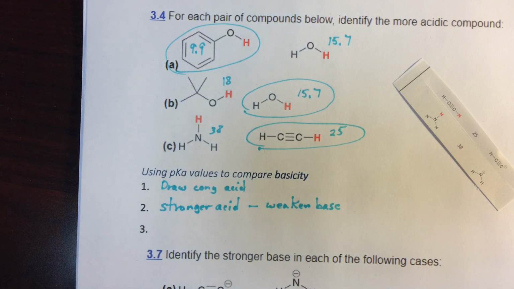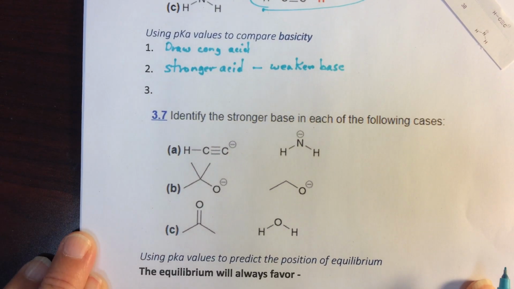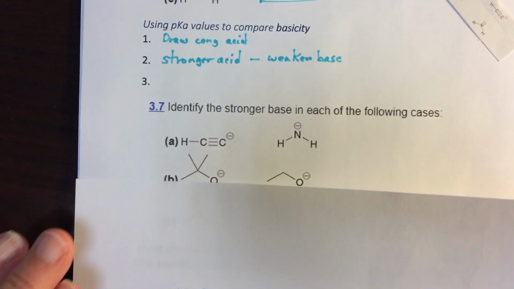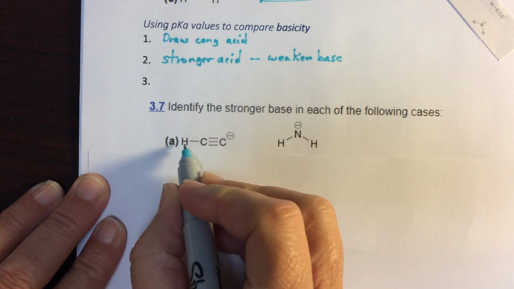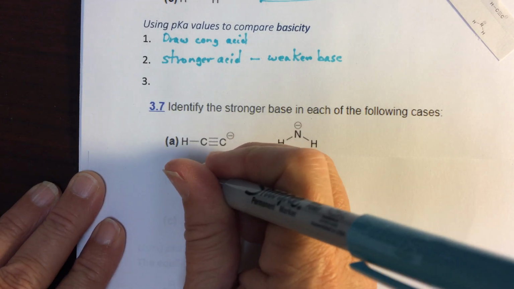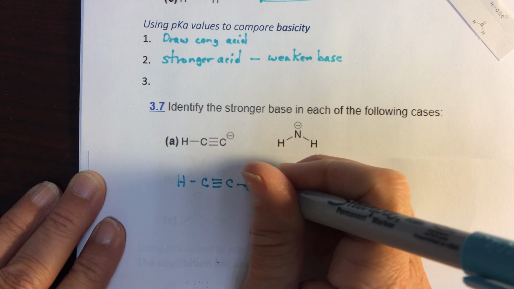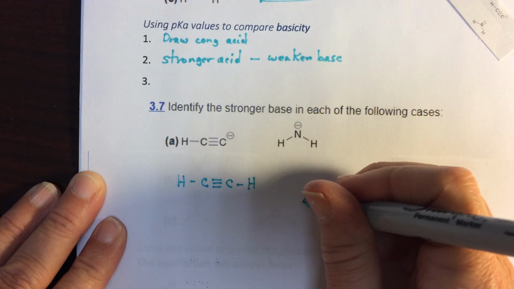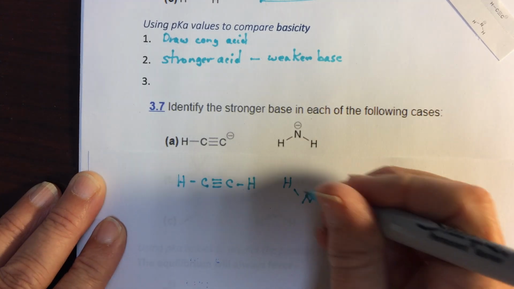Okay? So let's look at these as our examples. I'm going to pull another piece of paper in here to give myself some more space. We're going to write the conjugate acid for this compound. All we're going to do is add a proton. That makes the conjugate acid. And here we have the conjugate acid of this. It's going to be ammonia.